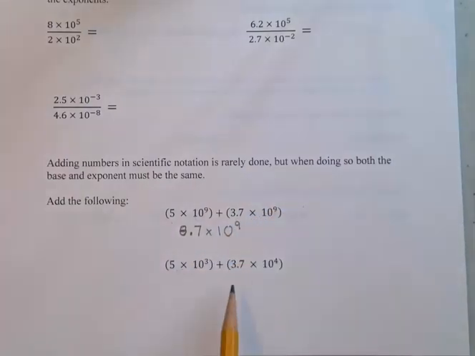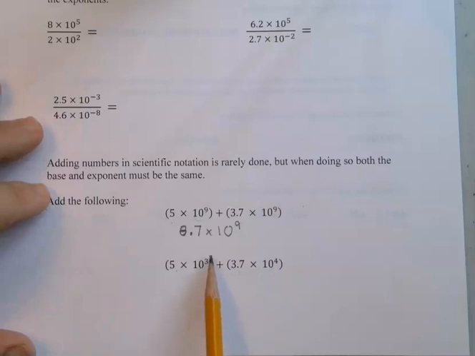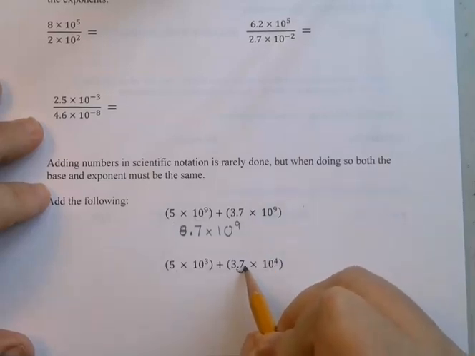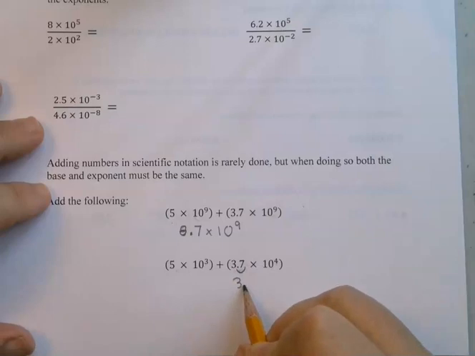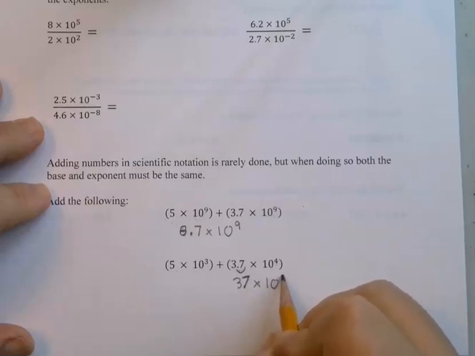Okay, if they're not the same, the base and the exponent, you have to make them the same by adjusting the decimal here. So we can either make this number 10 to the fourth or make this number 10 to the third. I'm going to go in this direction, make this one 10 to the third. So if I want to reduce this by 1, I have to compensate by making this number bigger. If I'm going to make this smaller, I have to make this number bigger. So I'm going to have to move that decimal place over here so that I have 37 times 10 to the third.